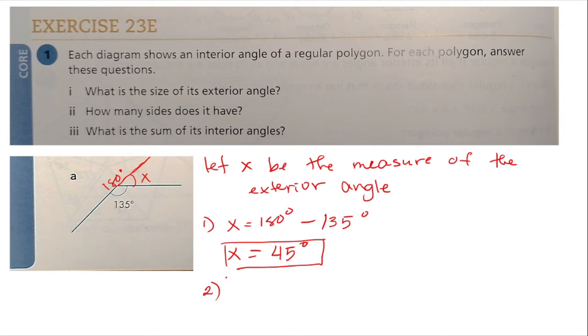Number 2, how many sides does it have? So, meron tayong formula to find the sides of this polygon. So, n is equal to 360 degrees. Kung matatandaan natin yung sa una nating video, ang n representing the number of the sides of a polygon over or divided by the measure of exterior angle.